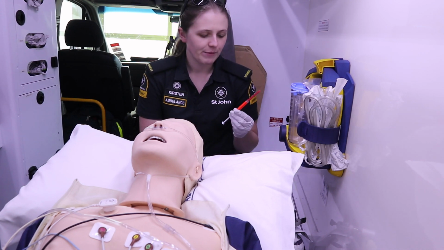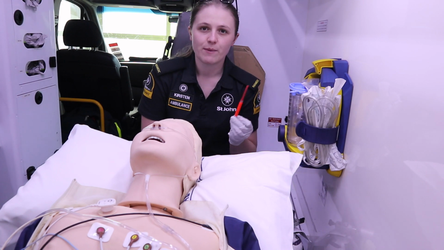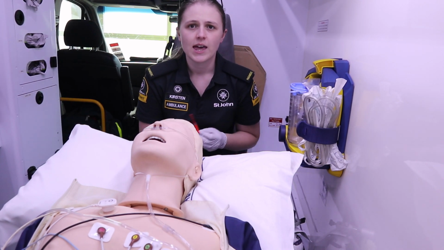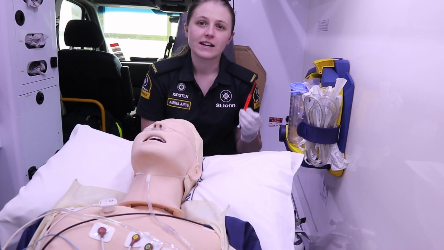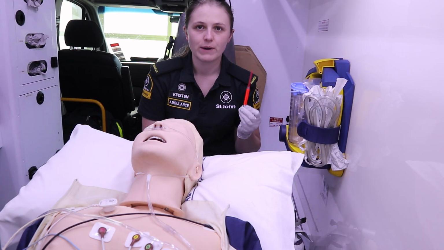To administer atropine, we give a 0.6 milligram and 1 ml IV bolus. If atropine has effect for the patient, we can administer this as required with no maximum dose.